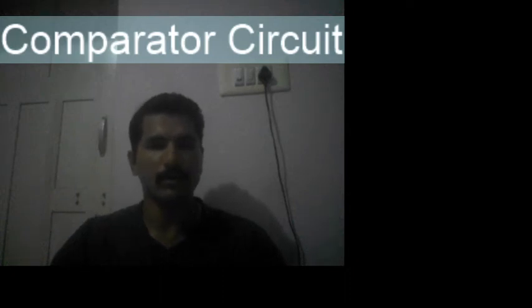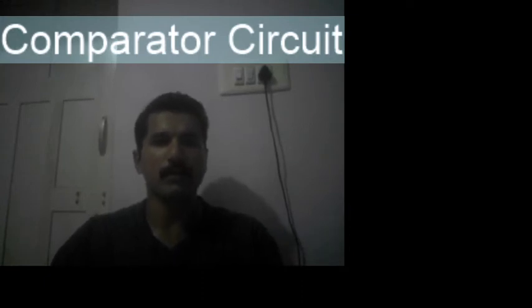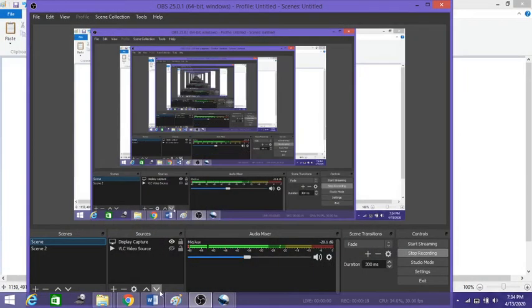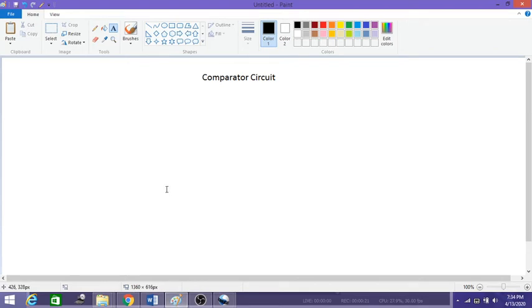So today we're going to talk on one more circuit of op-amp, that is a comparator circuit. Here we are going to completely explore the feature of differential amplifier, and here the open loop gain will come into picture. So let's switch back to our screen and let's see the circuit of a comparator.